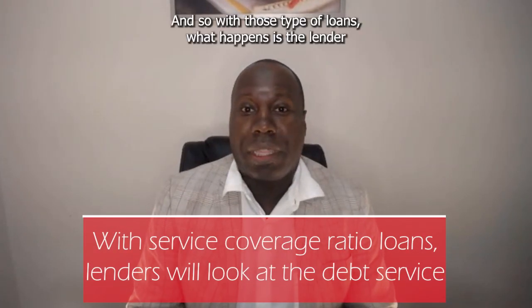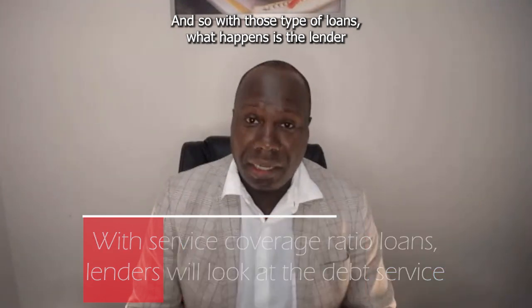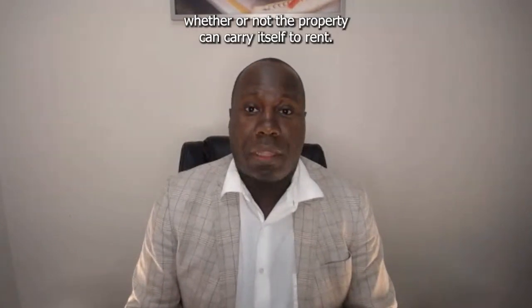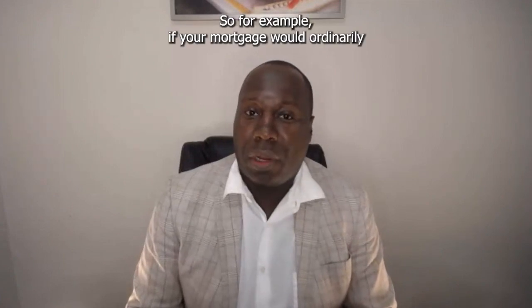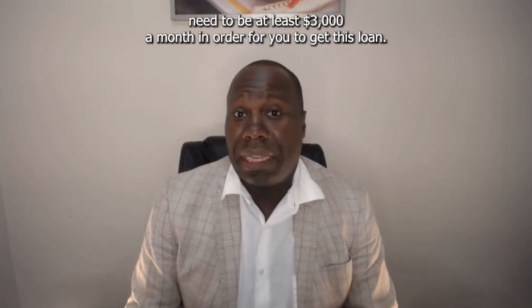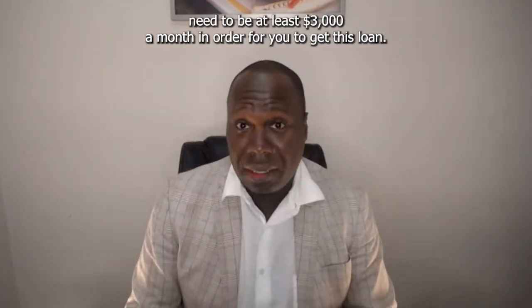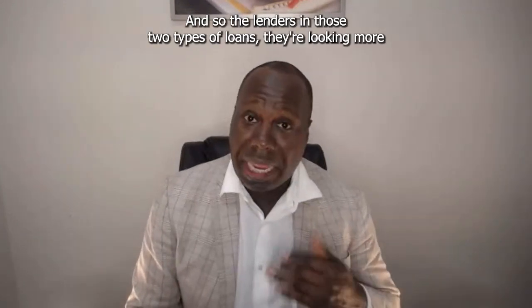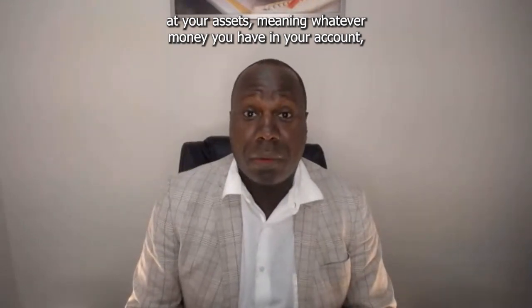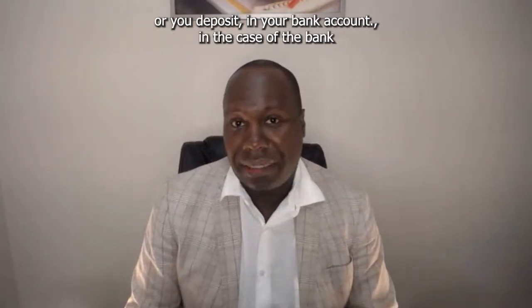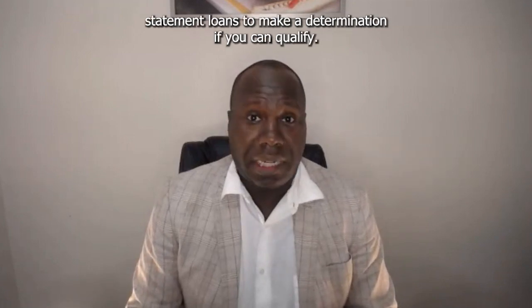We also have the debt service coverage ratio loan. With those type of loans, the lender will look at the debt service of the particular property, i.e., whether or not the property can carry itself through rent. So for example, if your mortgage would ordinarily be $3,000 a month, the rentals in the neighborhood need to be at least $3,000 a month in order for you to get this loan. And so the lenders in those two types of loans are looking more at your assets, meaning whatever money you have in your account or your deposits in your bank account, in the case of the bank statement loans, to make a determination if you can qualify.